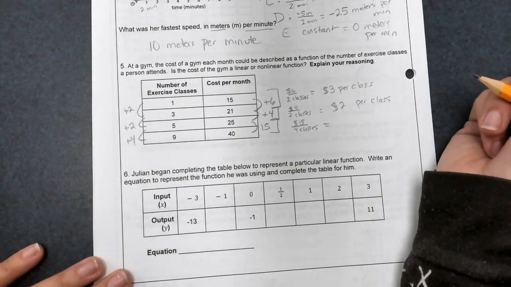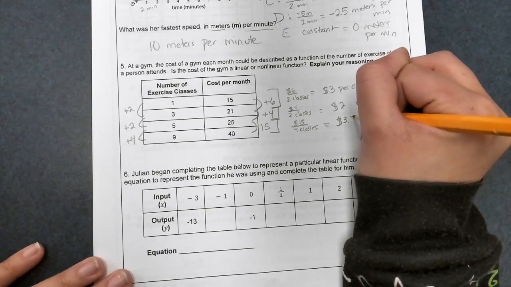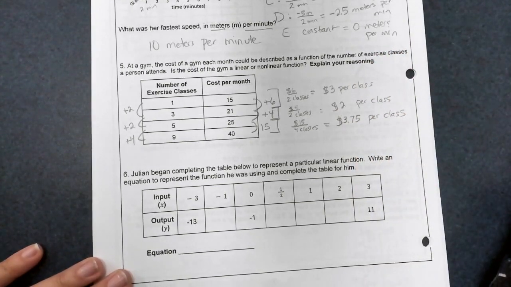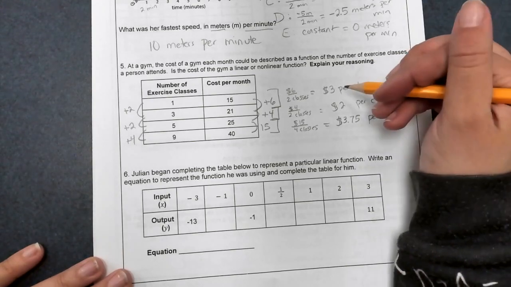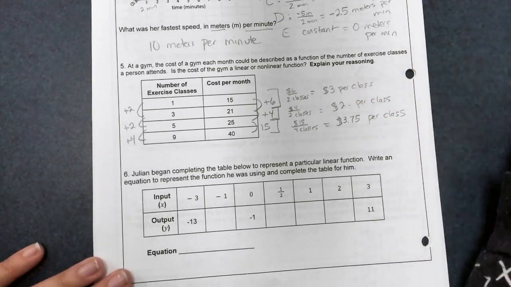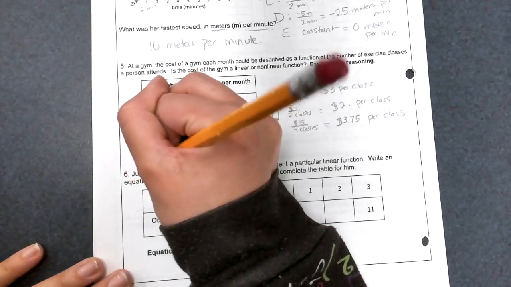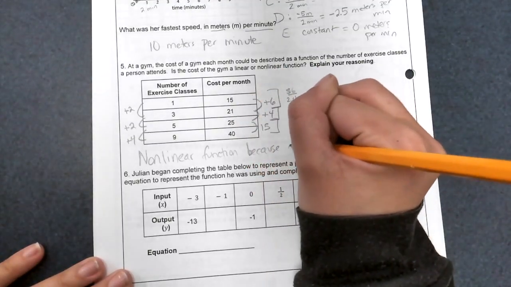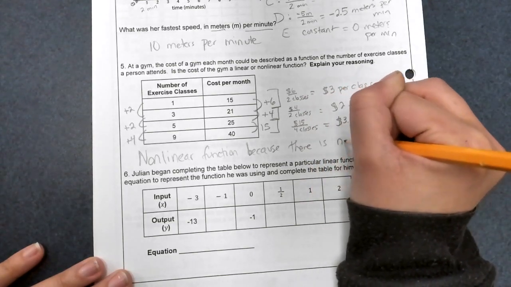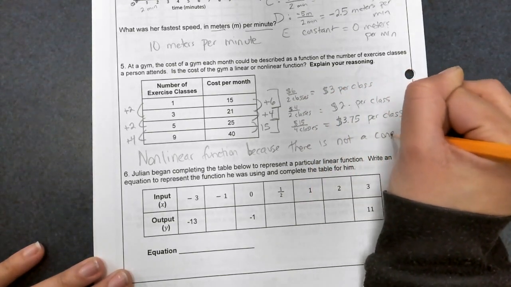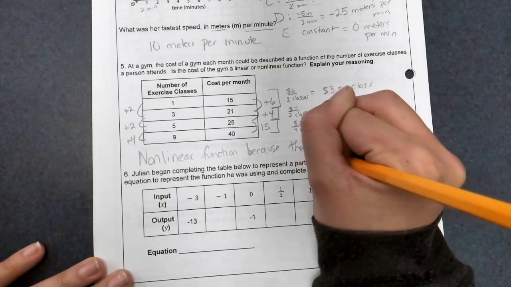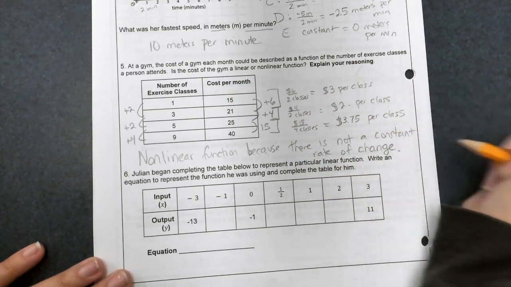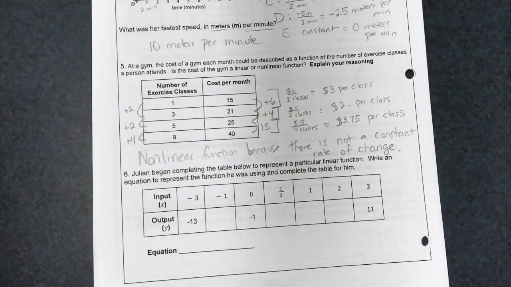And here, it's $15 for 4 classes, which is $3.75 per class. Okay, so is that a constant rate of change? No, it's not. So this is a nonlinear function because there is not a constant rate of change. And that is the description that we need. A nonlinear function. There's not a constant rate of change.